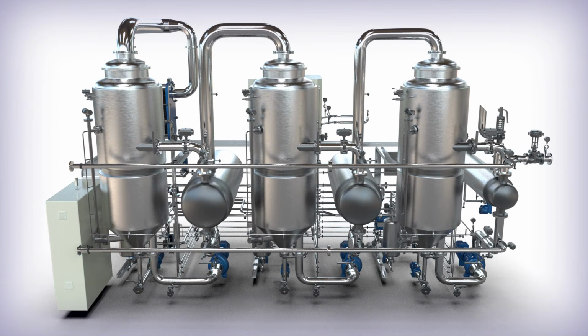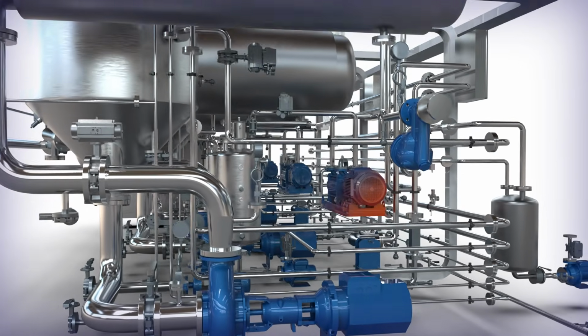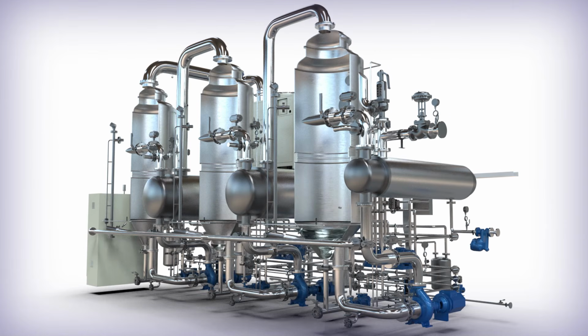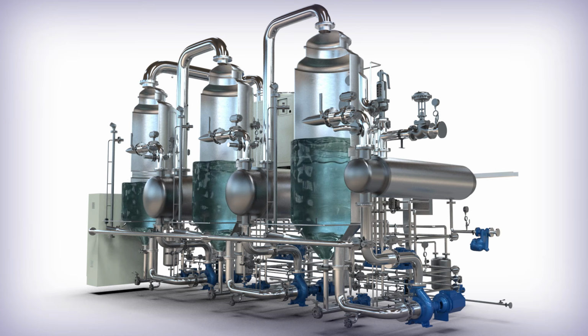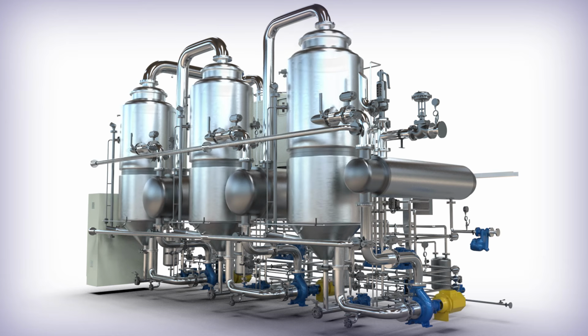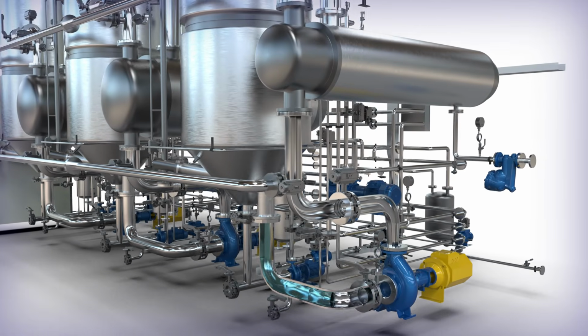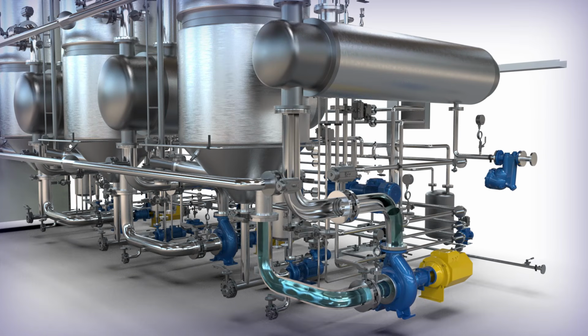The cycle begins with the creation of a vacuum in the three effects by means of the liquid ring pumps installed in each effect. Then, the three boilers are filled with wastewater. Once the working level is reached, the recirculation pumps are activated, driving the wastewater into the tubes of the heat exchanger of the first effect.